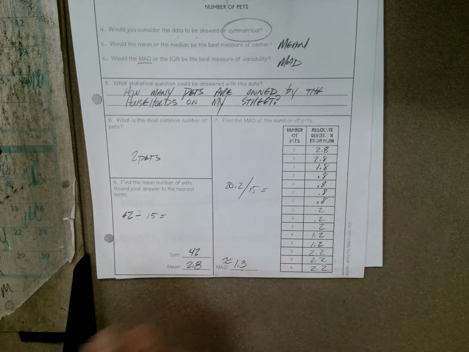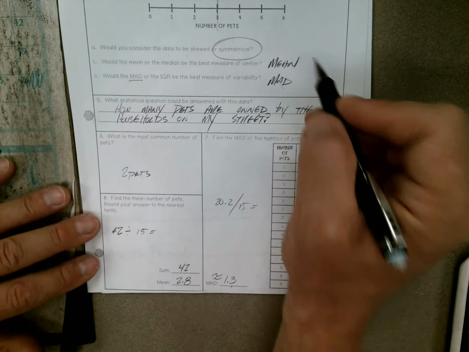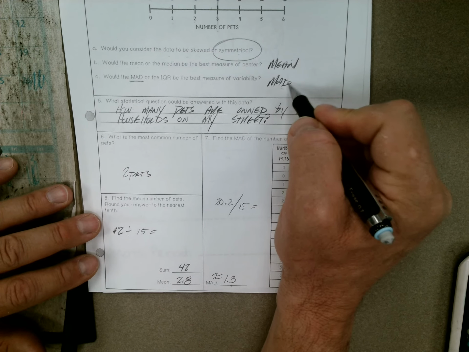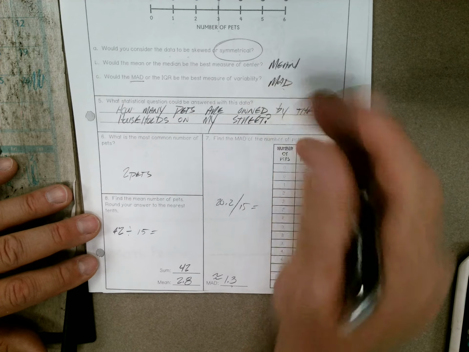Let's keep rolling and see what else is in here, and that's it. So, nice quick little video. Something to remember is when you talk about the mean, we use the MAD for variability. If we were to use the median, because there's an outlier, we use the IQR.